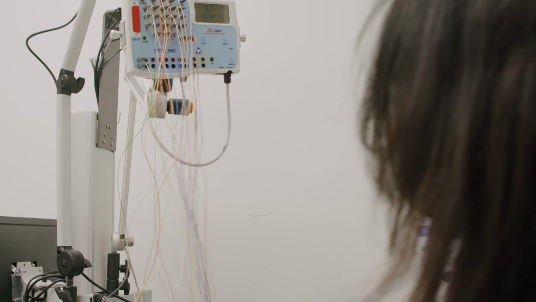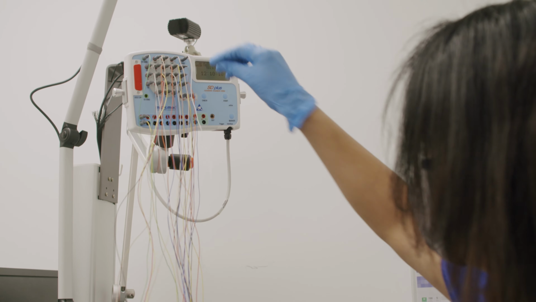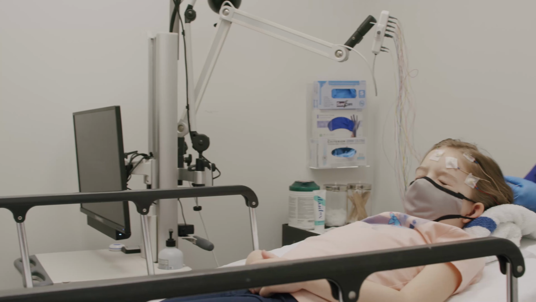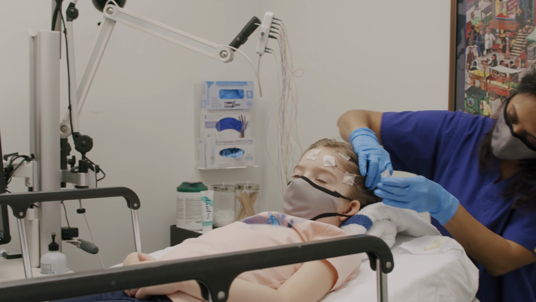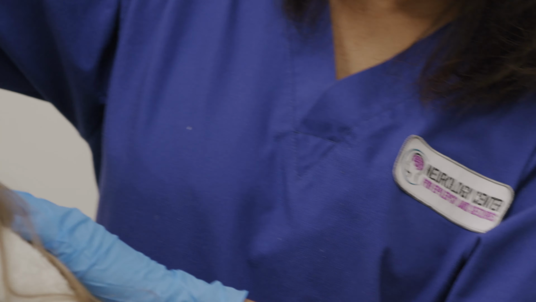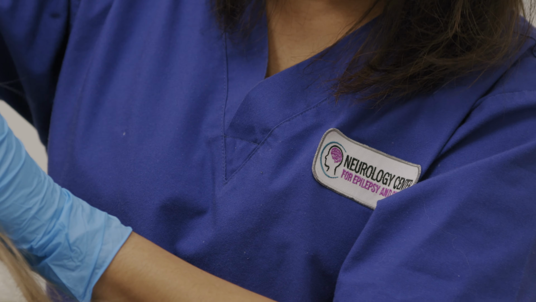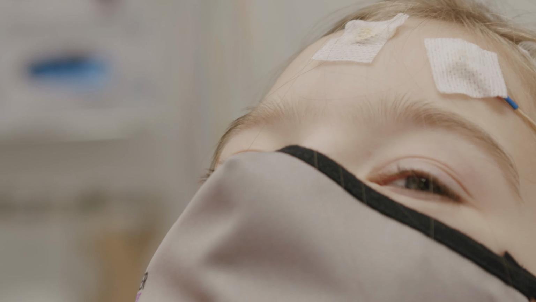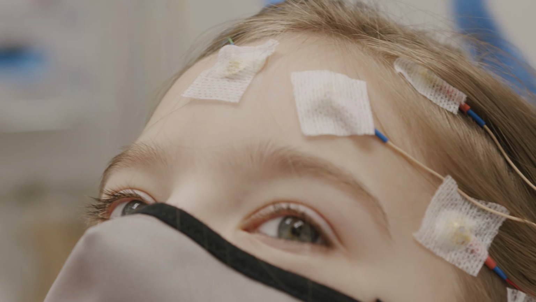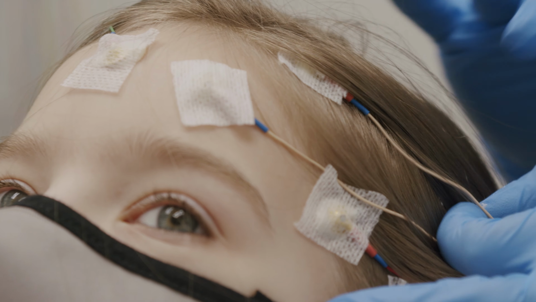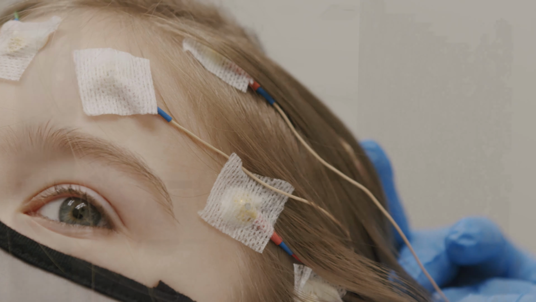An ambulatory EEG is a study where a patient will come in and have the EEG equipment applied to them, and then they take the equipment home for 1 to 3 days, and most often it includes taking home a video camera to possibly capture any spells or symptoms that they may be having.